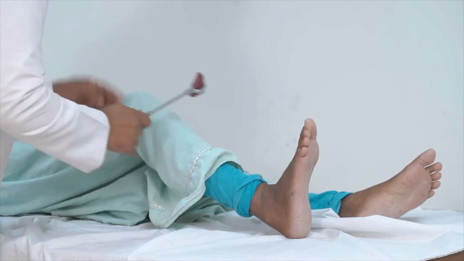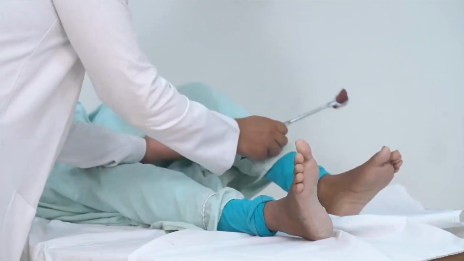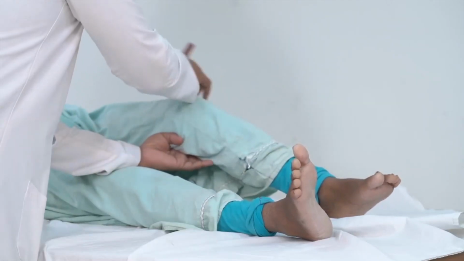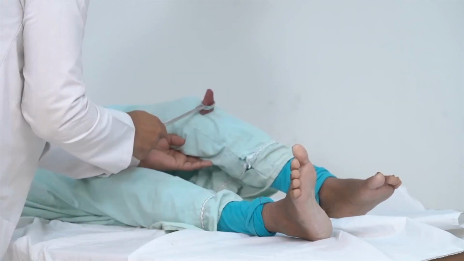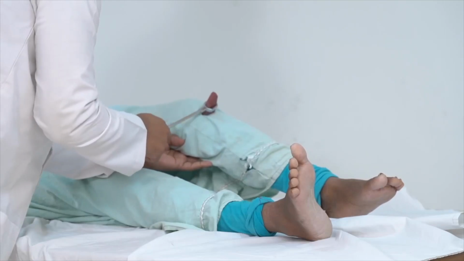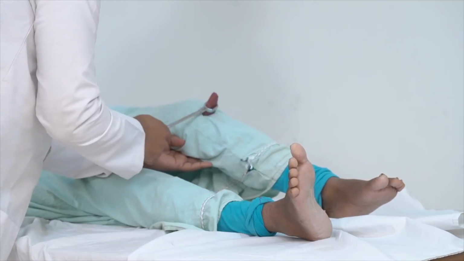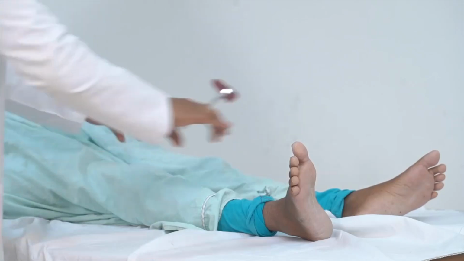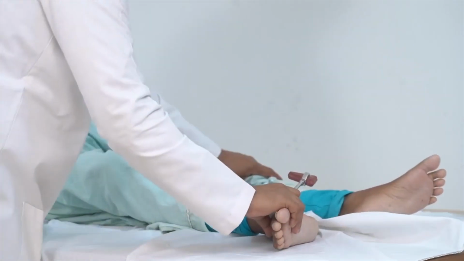It is absent, students, the right knee jerk. Let me check the left knee jerk. I don't want to expose her because she is a female. With the cloth only I am eliciting the reflex. Now I am not able to get even the left knee jerk. Let me check the ankle jerk.